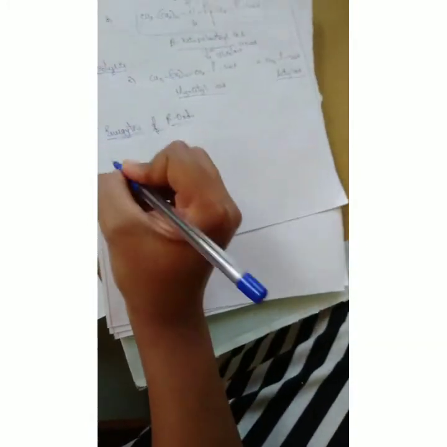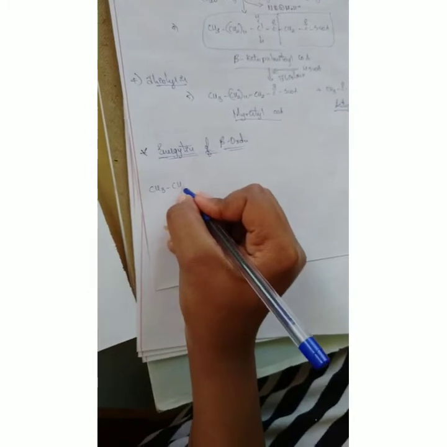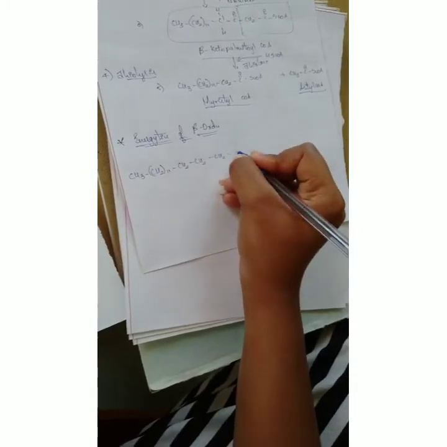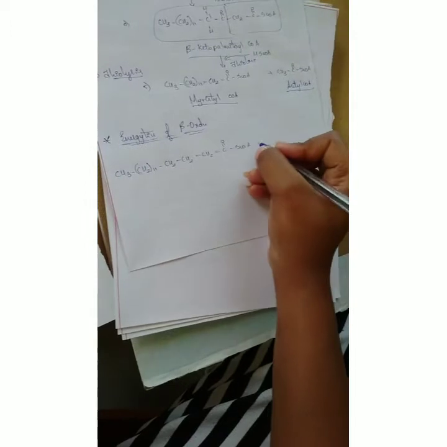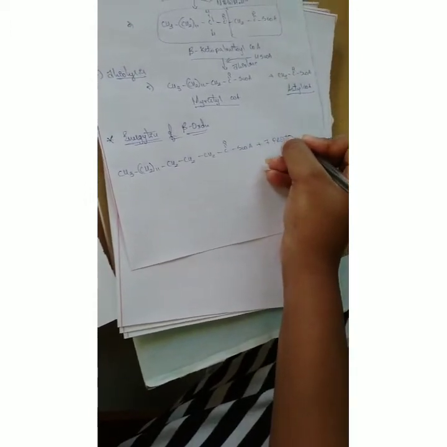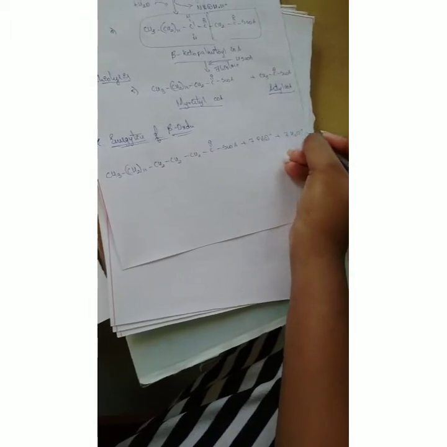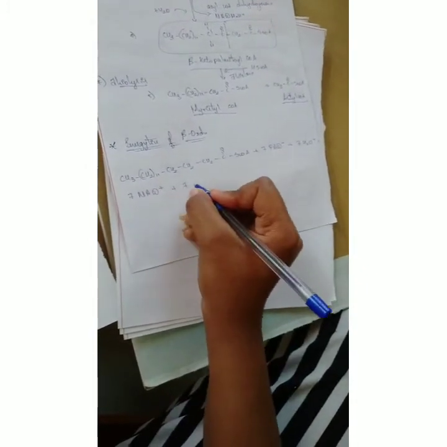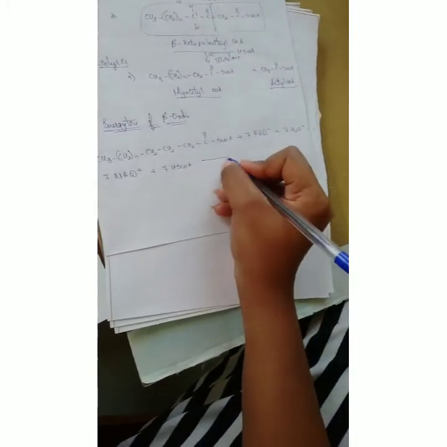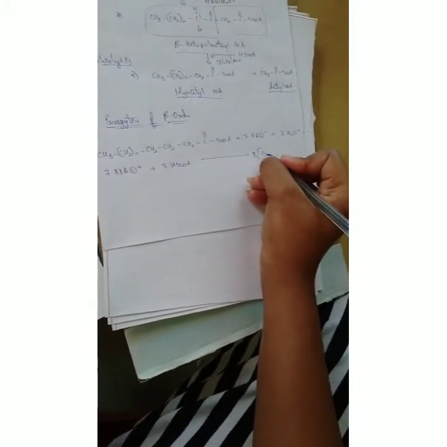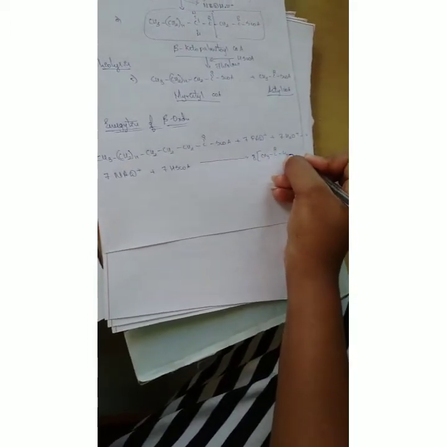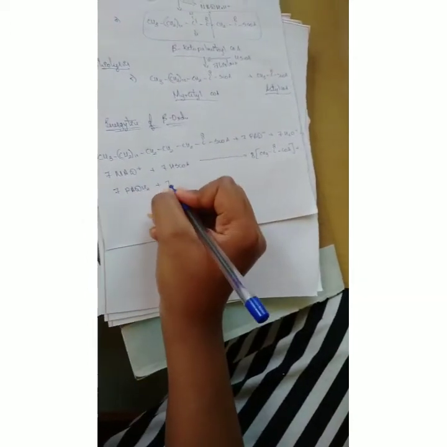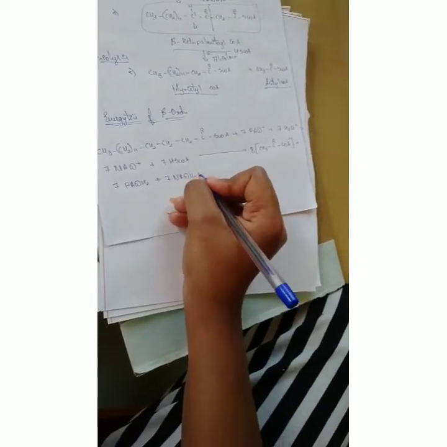CH3 (CH2)11 CH2 CH2 CH2 C double bond O S-CoA plus 7 FAD plus 7 H2O plus 7 NAD plus 7 HS-CoA gives rise to 8 CH3 C double bond O S-CoA plus 7 FADH2 plus 7 NADH plus H plus.